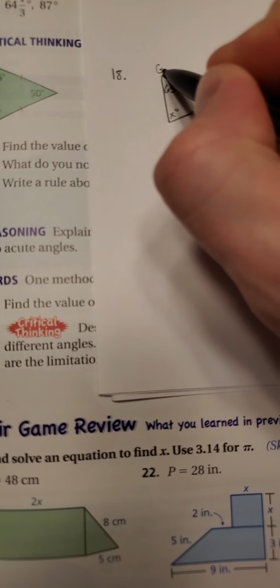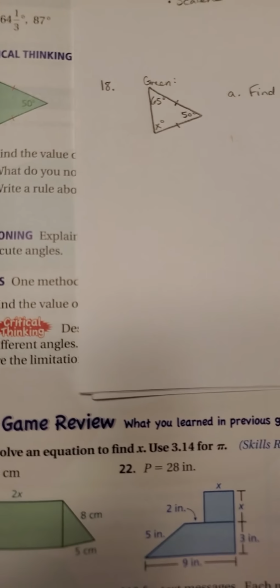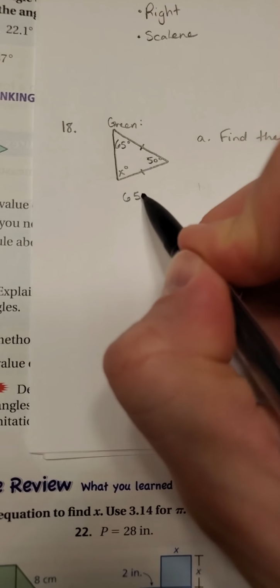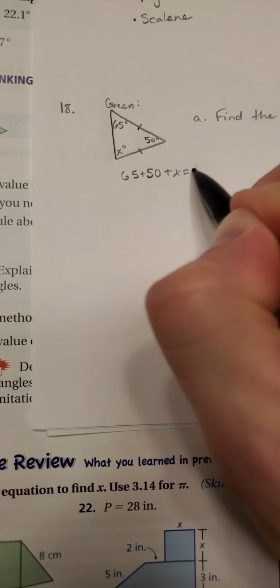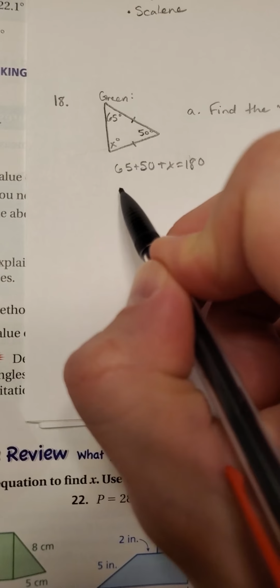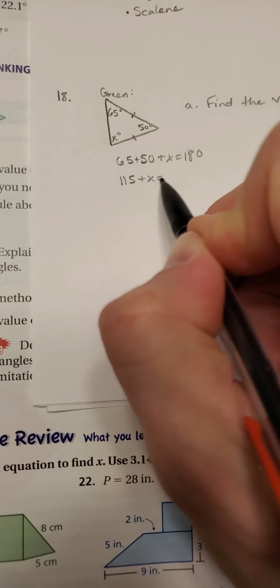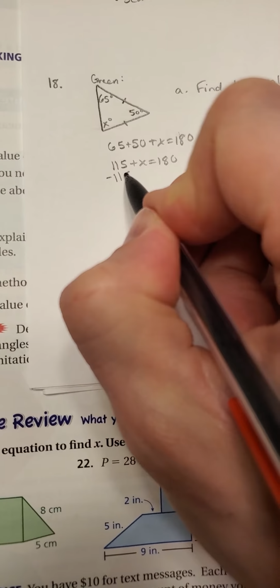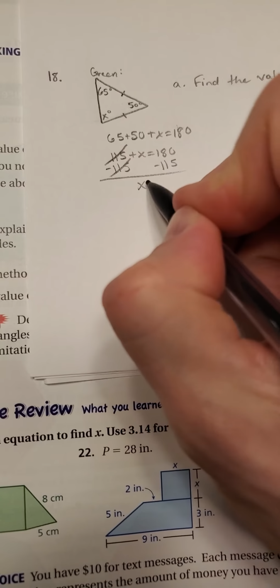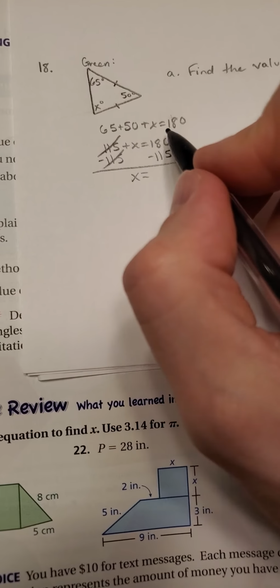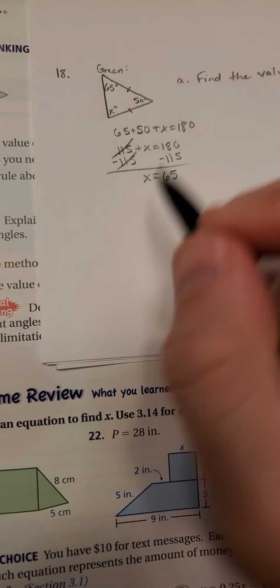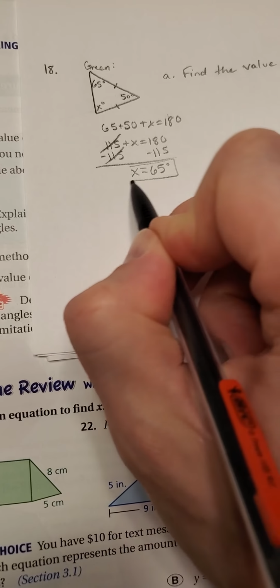So here, this is the green triangle. Find the value of x. Okay, so again, the angles inside of the triangle must add up to 180 degrees. So if I add these, they should equal 180. So if I solve this, I combine my like terms. So I get 115 plus x equals 180. Subtract 115 from both sides of the equation. Cancels out on the left side there, and I get x all by itself, so x is solved for. And 180 minus 115 is 65. All right, so x is 65 degrees for the green triangle.